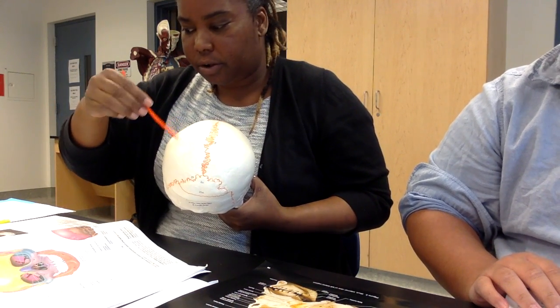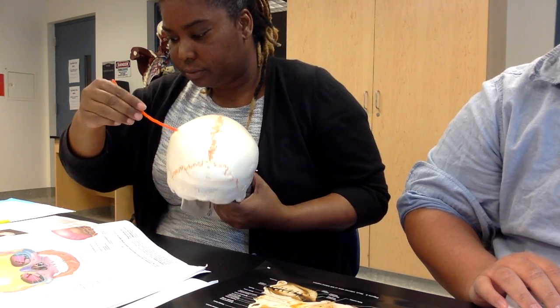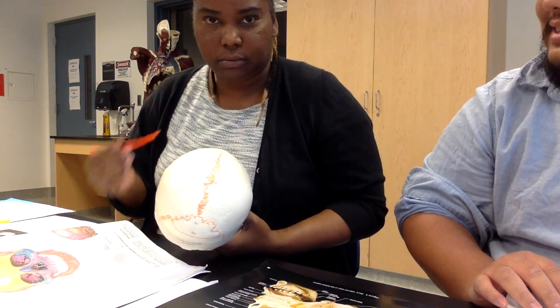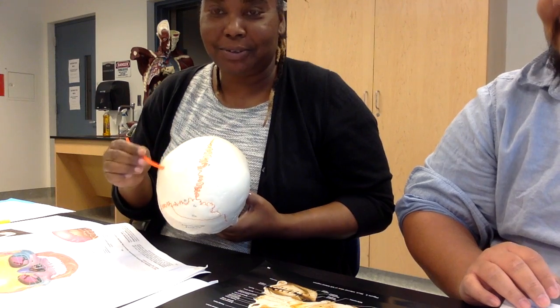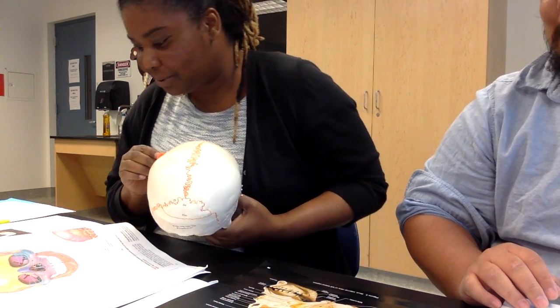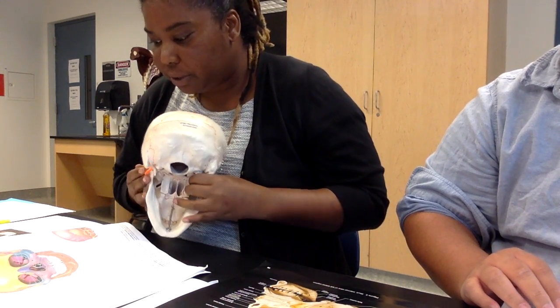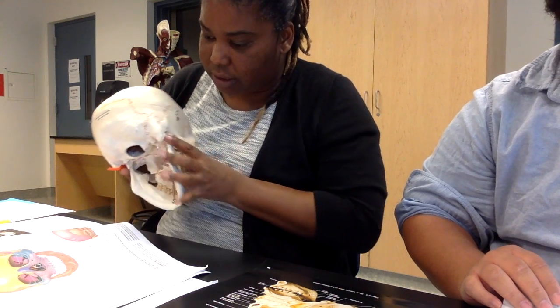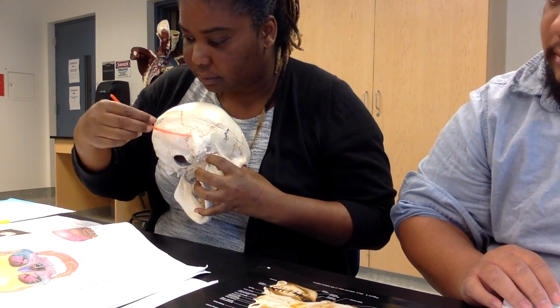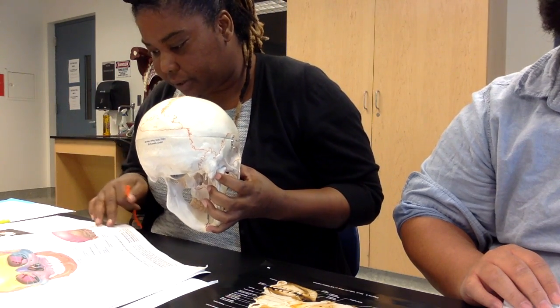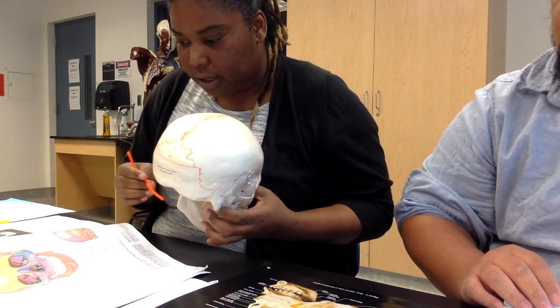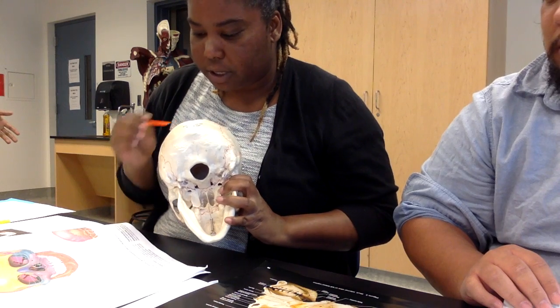This part here are the parietal bones. Sorry, guys, I'm mispronouncing everything. The mastoid process is also back here, which is this area, near the temporal bone. It's part of it. And I don't know if I mentioned the occipital again, but that's it.